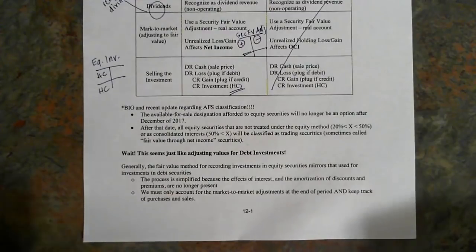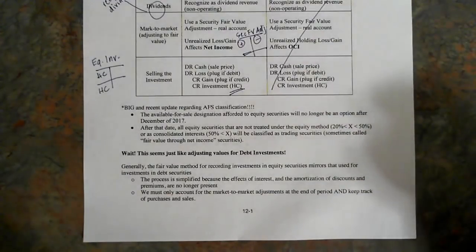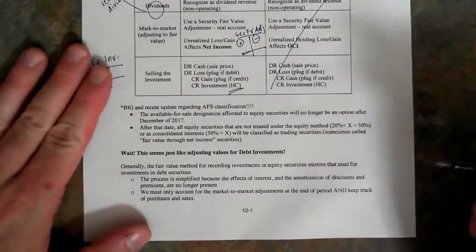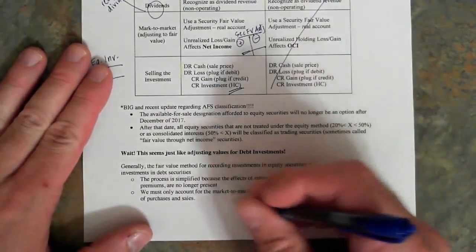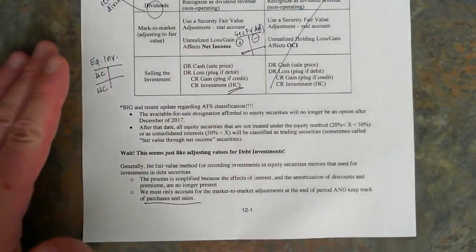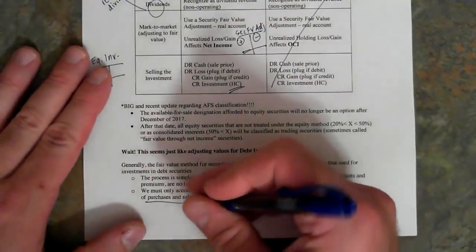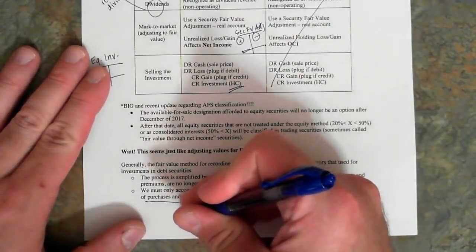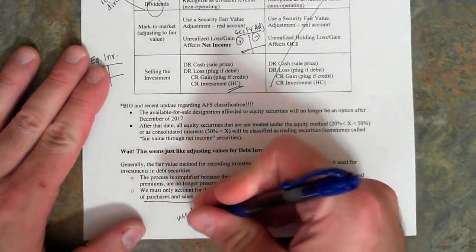Now, the thing I do see trip students up is remembering to account not just for the mark-to-market adjustments, but to keep track of purchases and sales. And so for that reason, it is so important to use the investment T account.